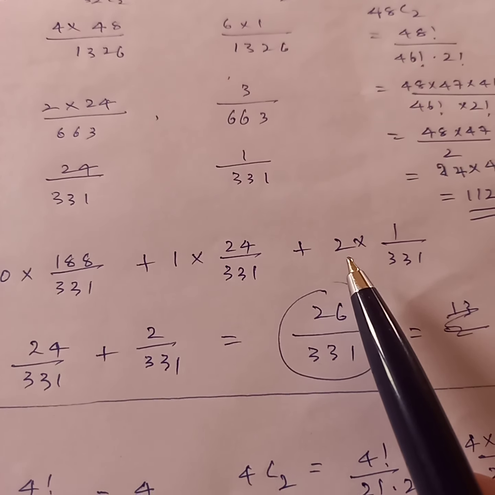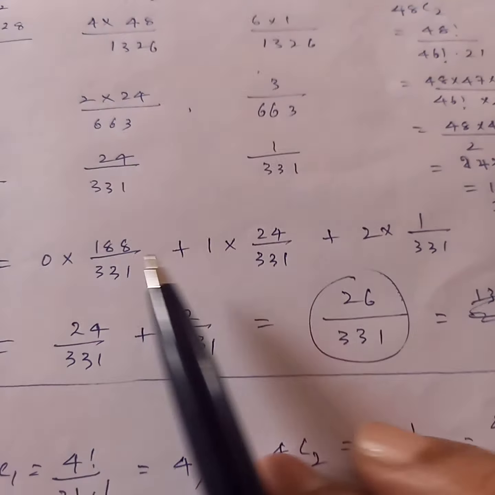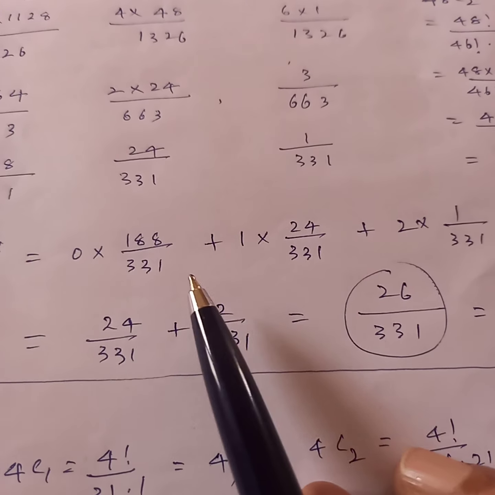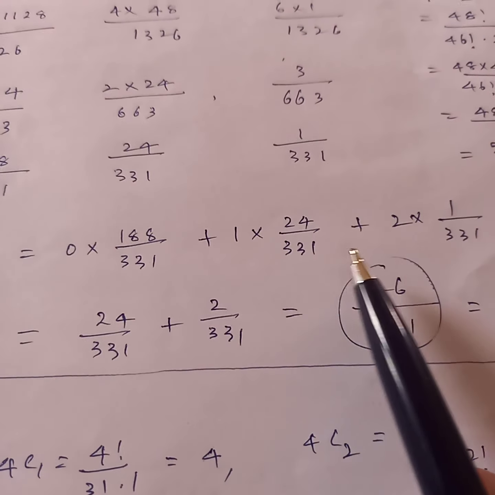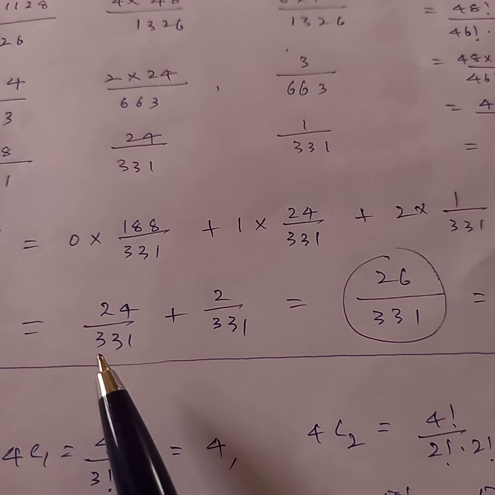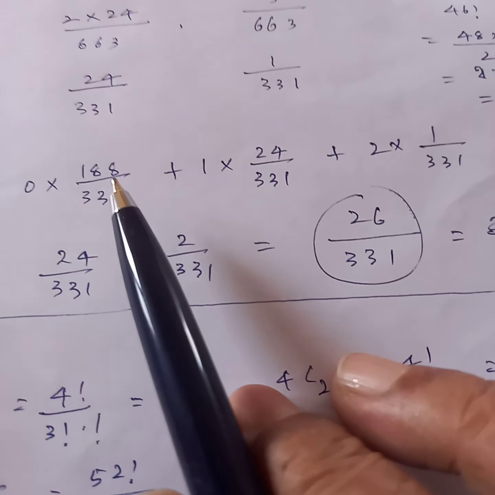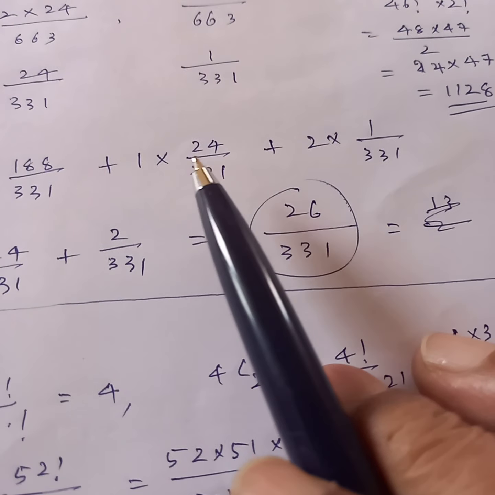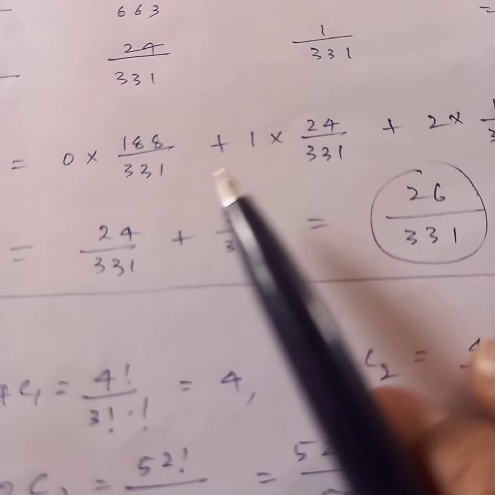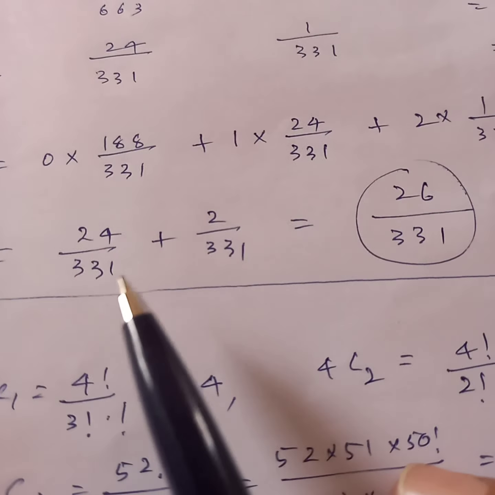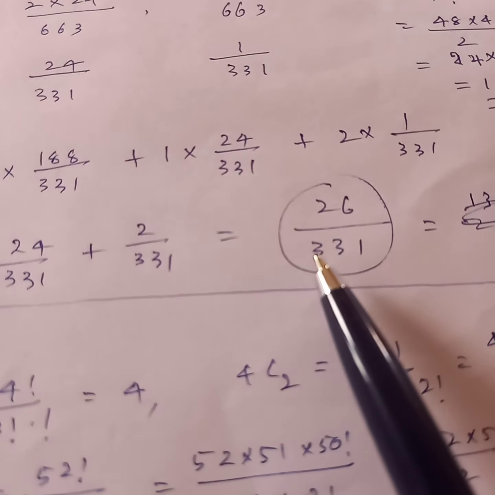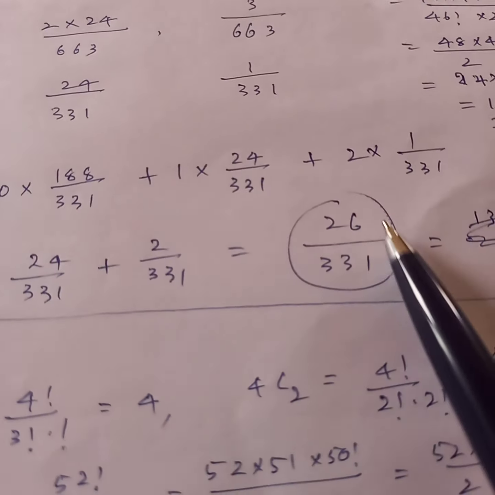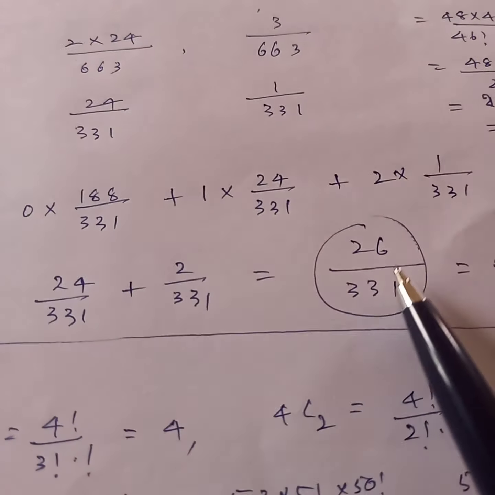And xi is 2, corresponding probability I have written here. So in all these we have got the same denominator 331, and here this into 0 cancels out, only these two are considered. So what has happened here? 24 by 331 plus 2 by 331, or 24 plus 2 is 26 by 331. This is the Ex, the value of Ex.